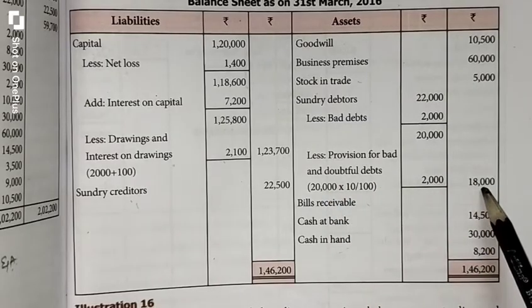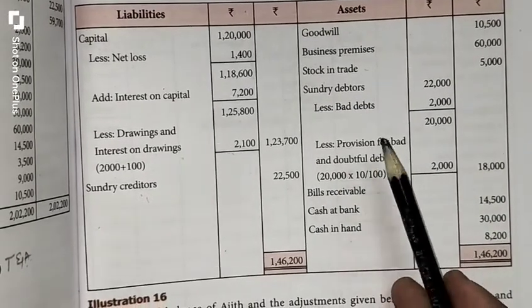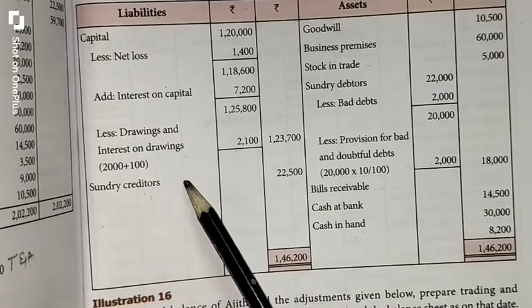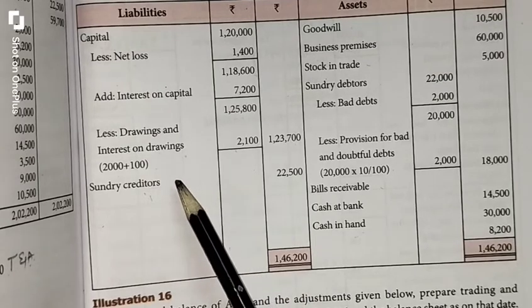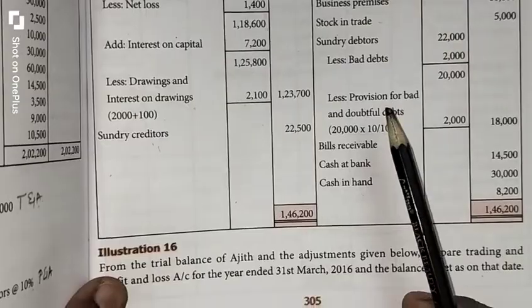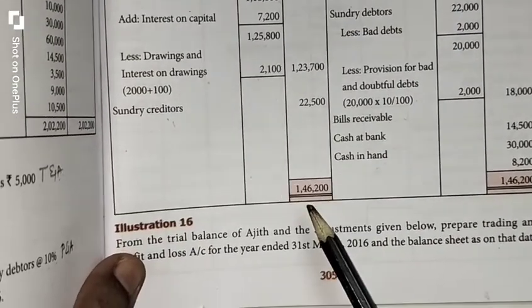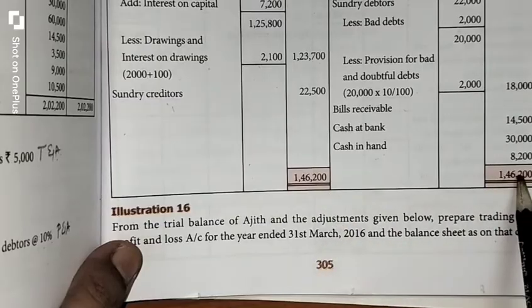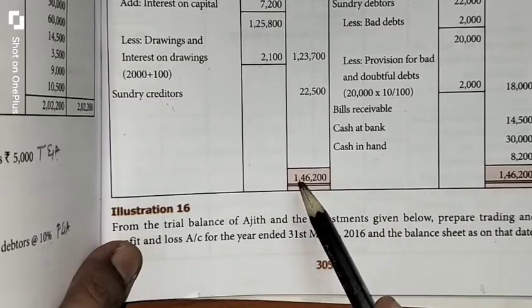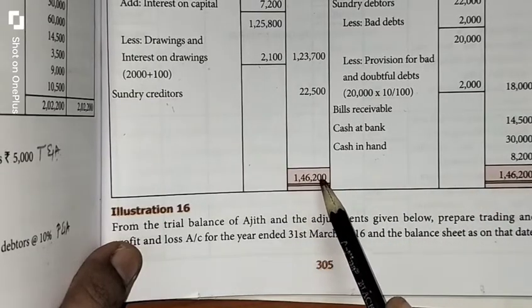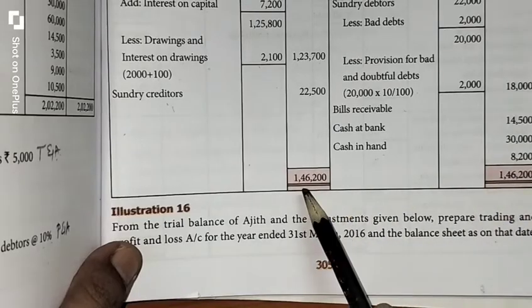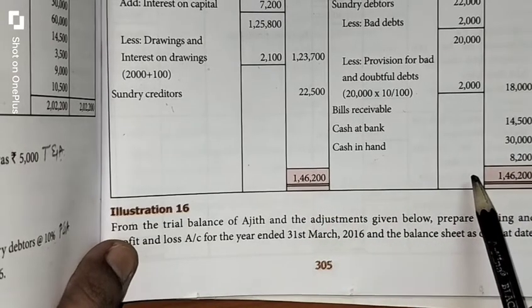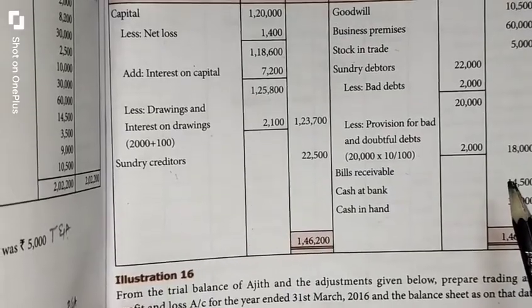We will get 18,000. So all the information related to the balance sheet we entered on both liabilities and asset side, and finally we got equal amounts as the total on both sides. 1,46,200, we get equal total on both liabilities and asset side of the balance sheet.